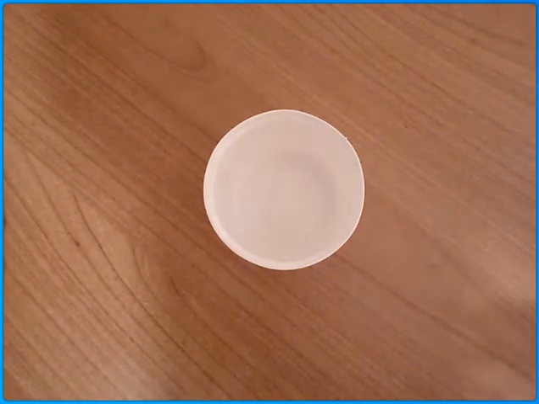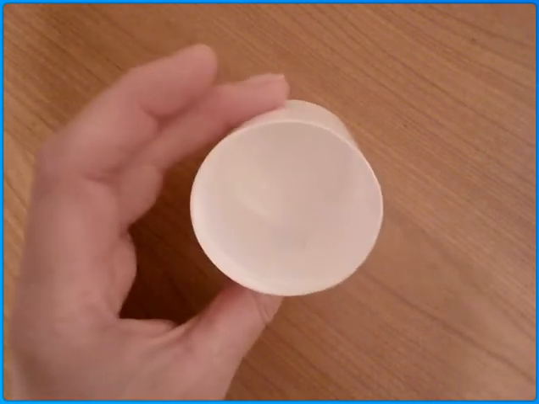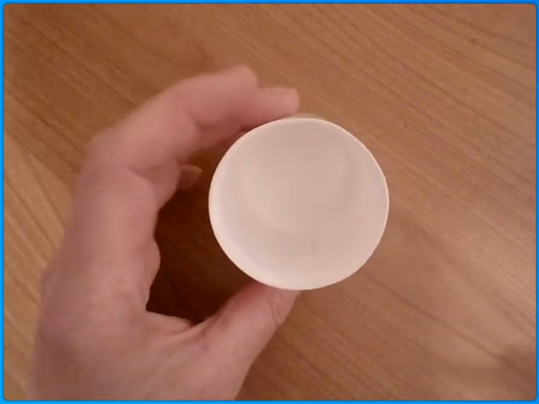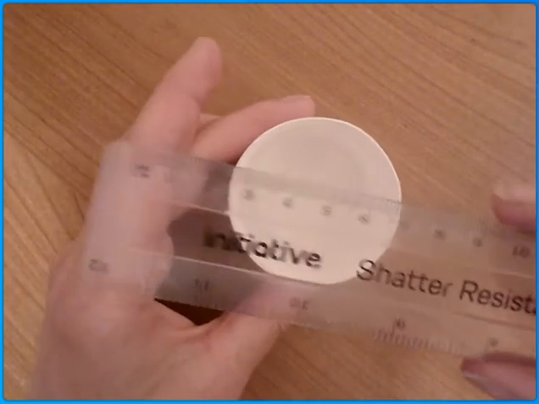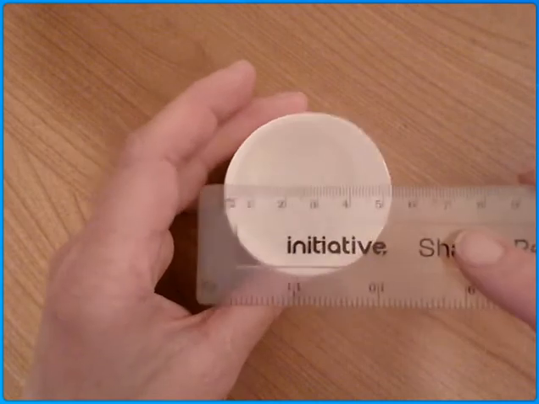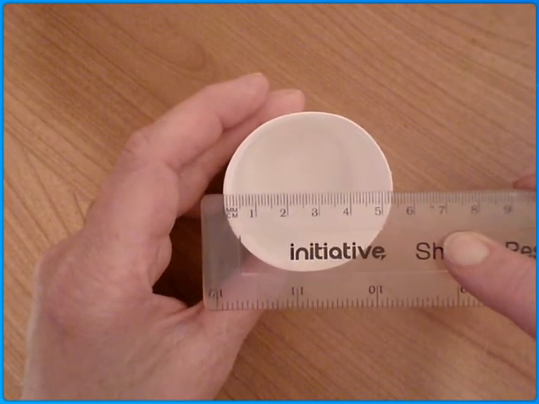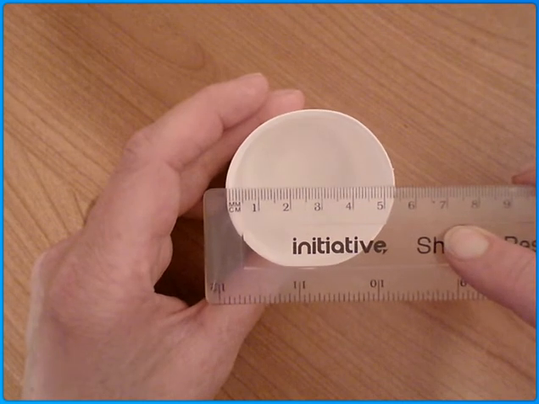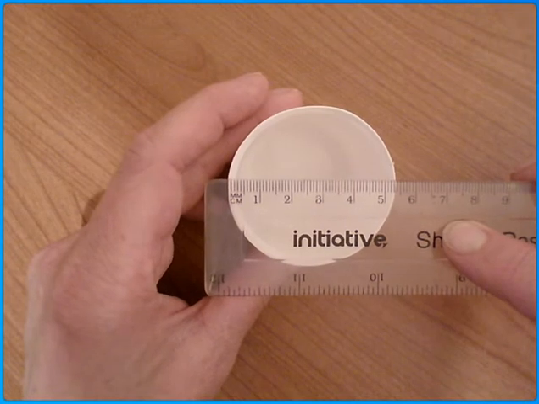Let's have a look at some features of measurement. Here I've got a plastic cap off an aerosol can, and let's imagine that I want to find the diameter of this cap. I've got a 30cm rule here, and I can use my 30cm rule to take a measurement of the diameter. And you can see I'm getting a measurement of 5.3 centimetres or 53 millimetres.